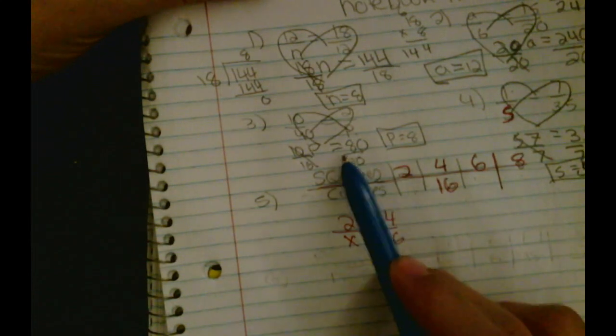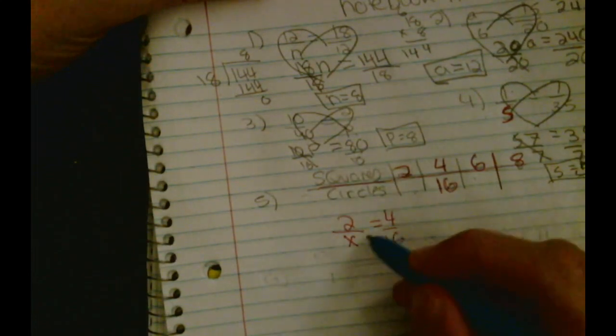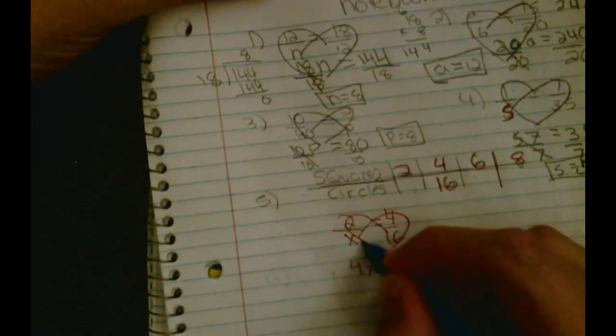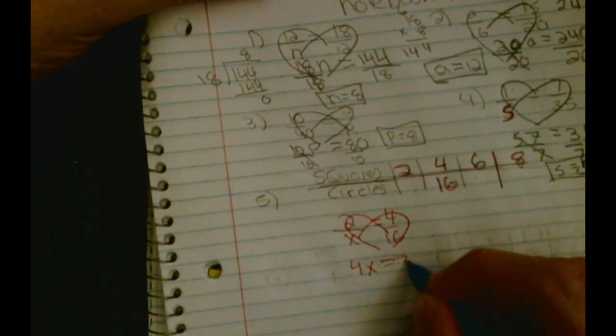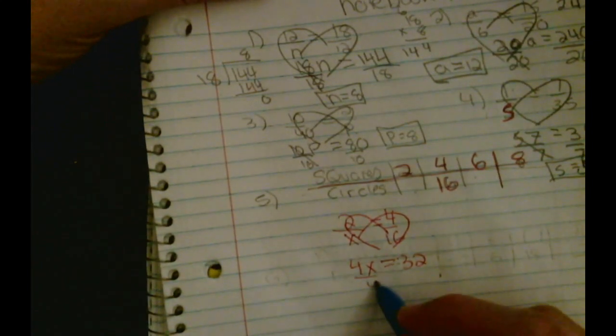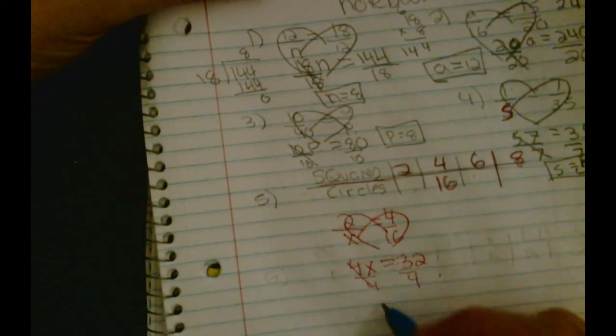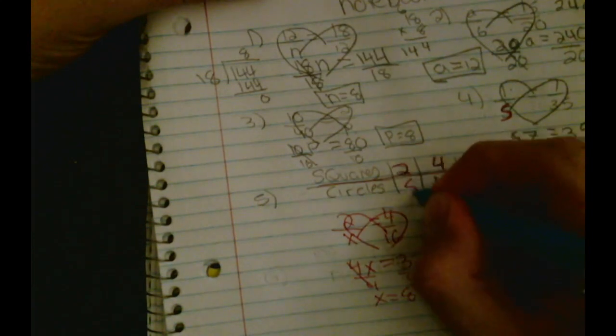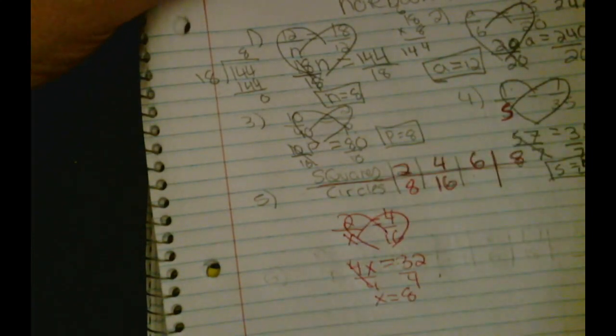Next, I'm going to solve just like I did up here. I get 4x is equal to 32. Next, I'll divide both sides by 4 to get x is equal to 8. So x is equal to 8.